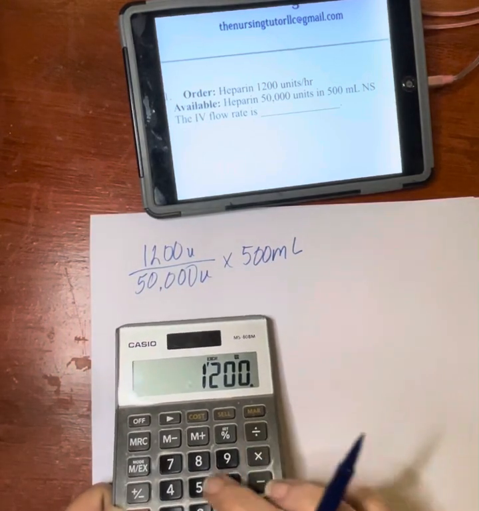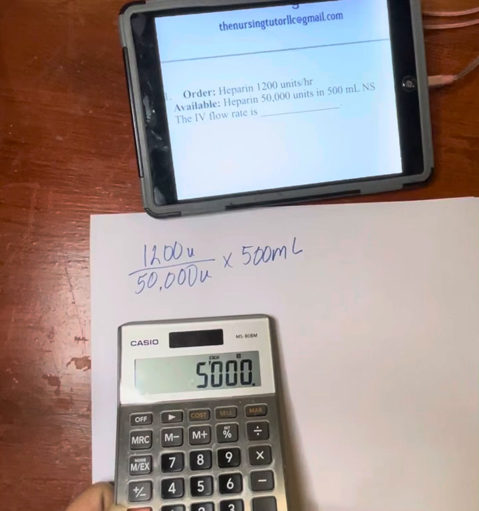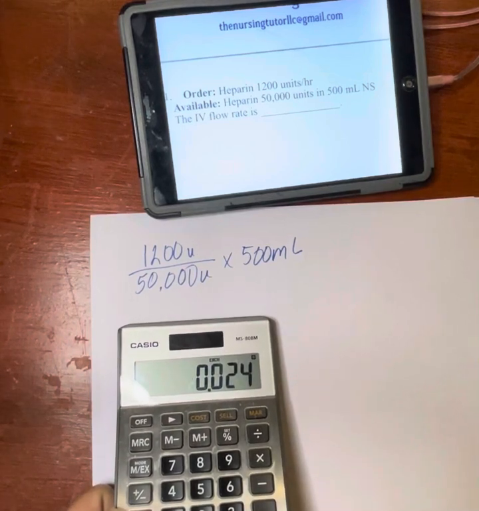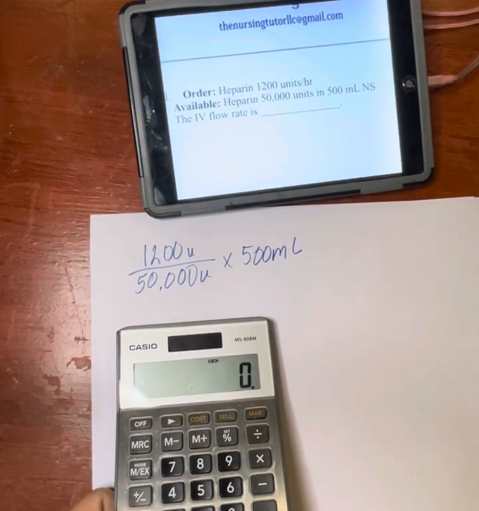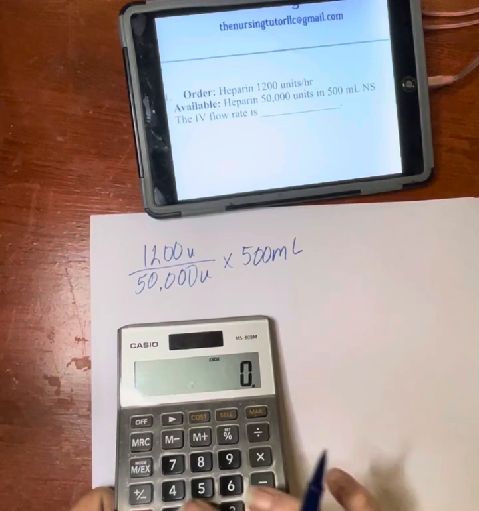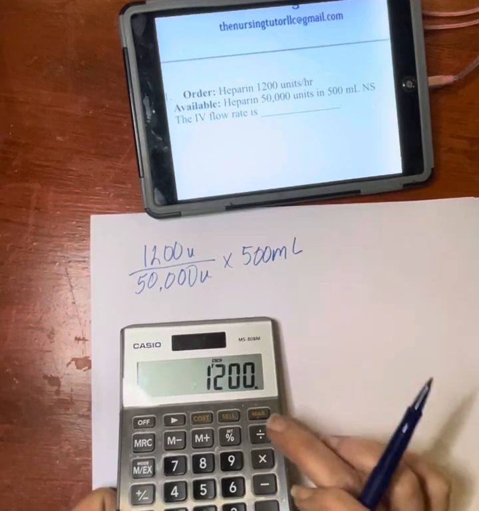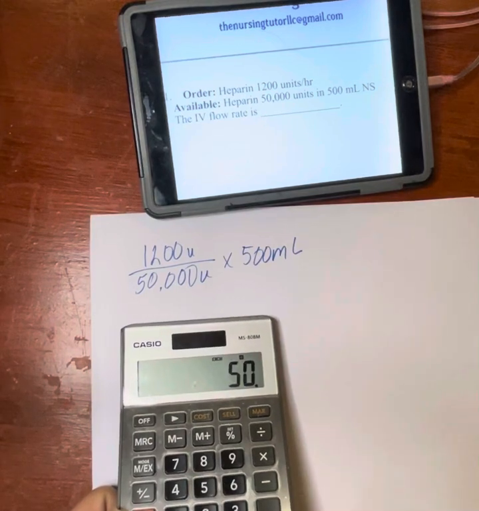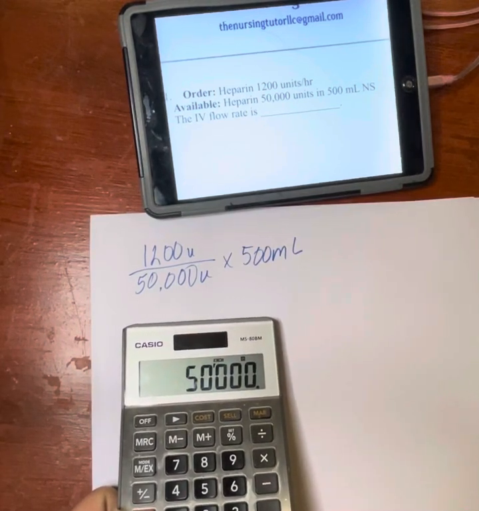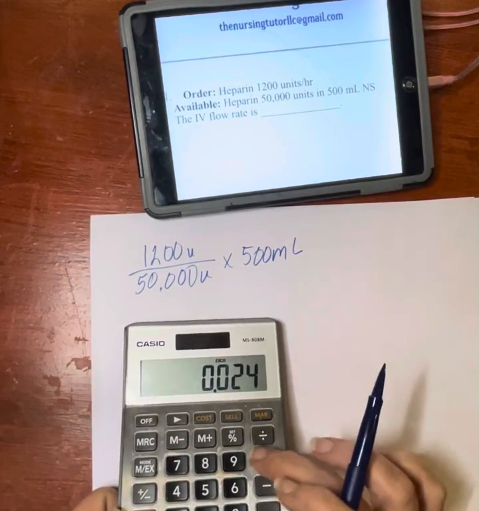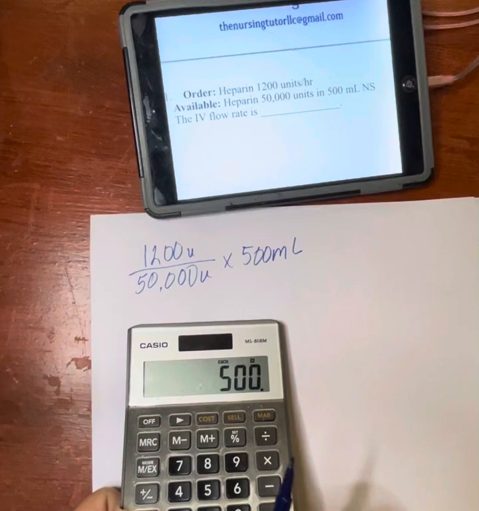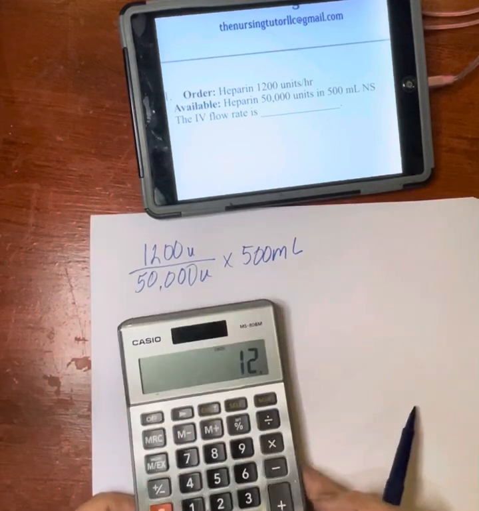1200 divided by 50, 1, 2, 3, equals, times 500 equals.